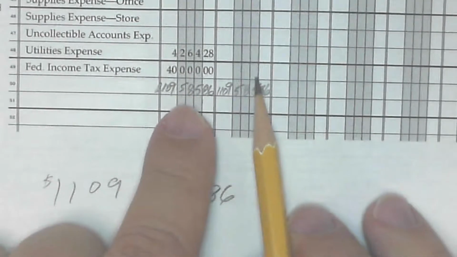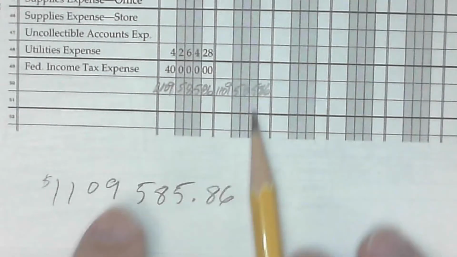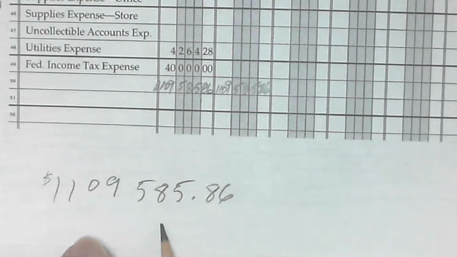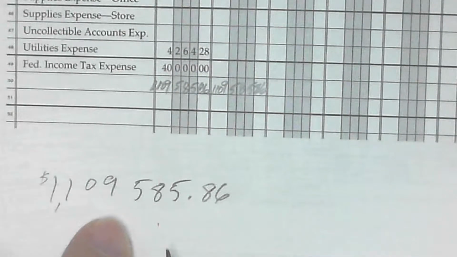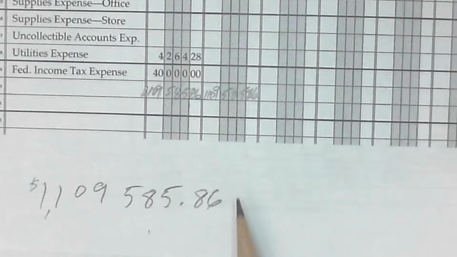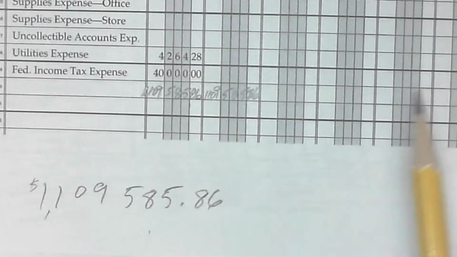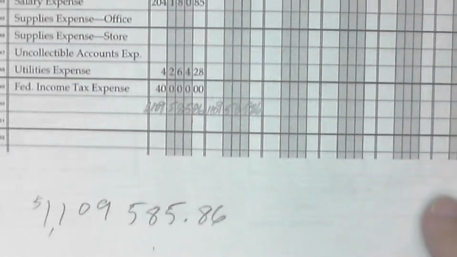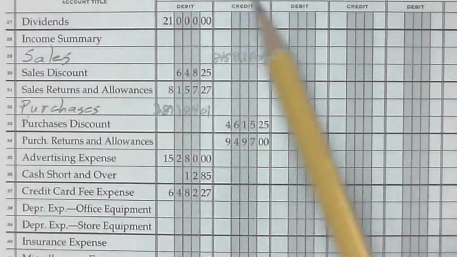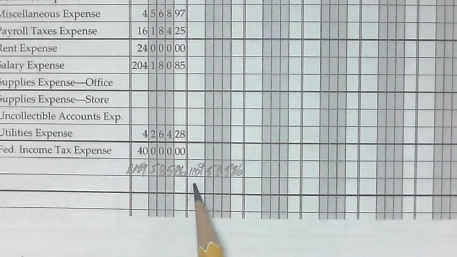So when you add up both columns from both sheets, they both are going to equal, or they should equal $1,109,585.86. So you can just go ahead and fill that in. As long as you filled in this other stuff in the right columns, that's what they're going to come out to be.